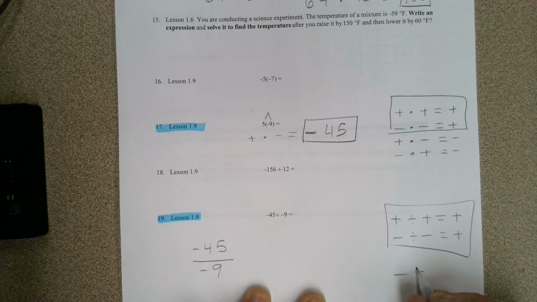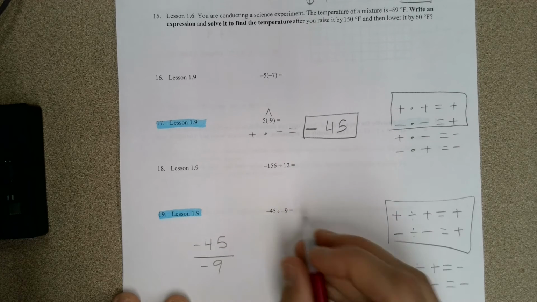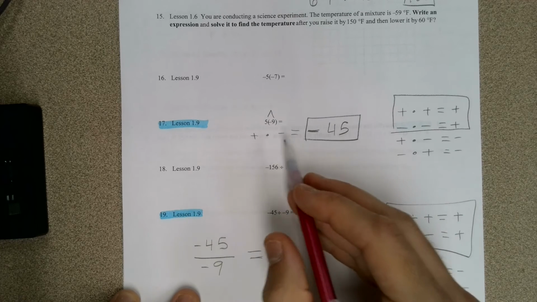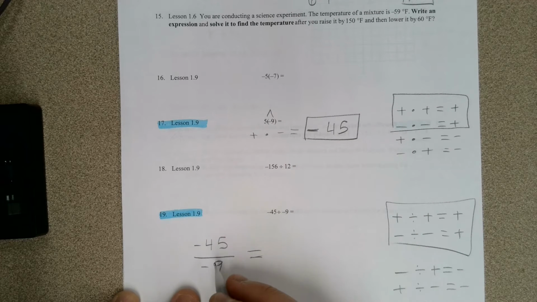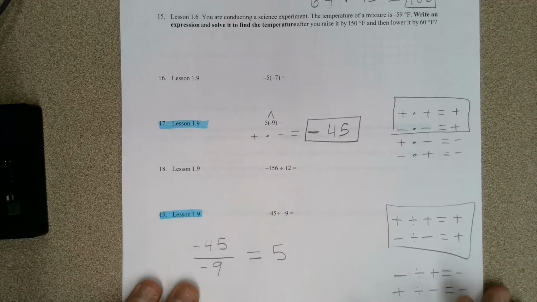If they're different signs, it will be negative. So I see two negatives, I know the answer is going to be positive. We're actually doing a very similar problem to what we are up here. I know that 45 divided by 9 is 5. Positive 5. I got two more for you here.